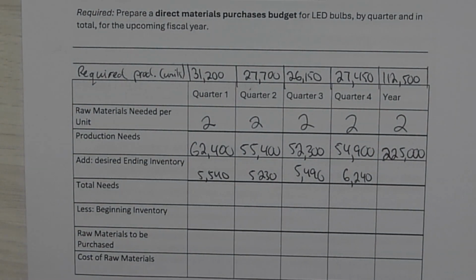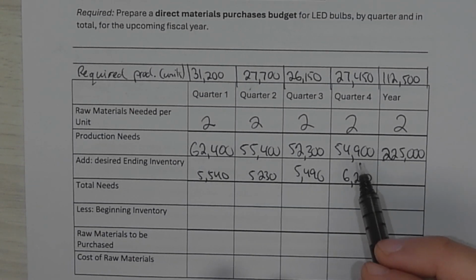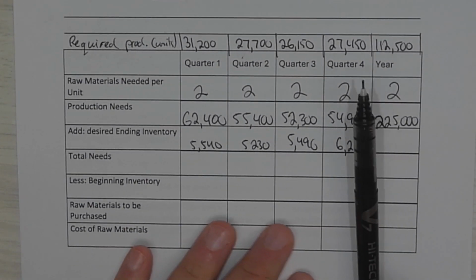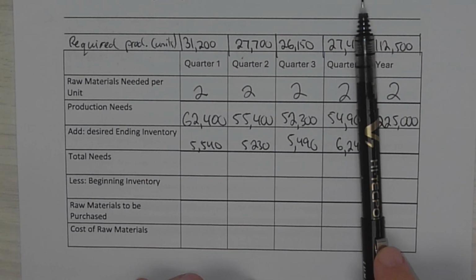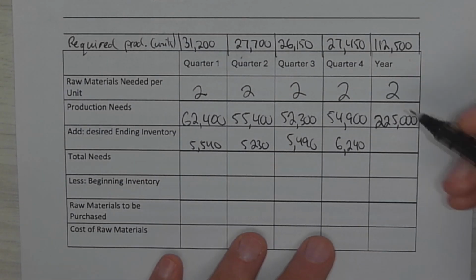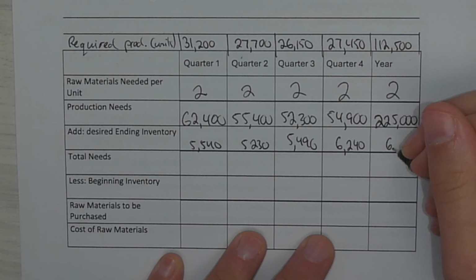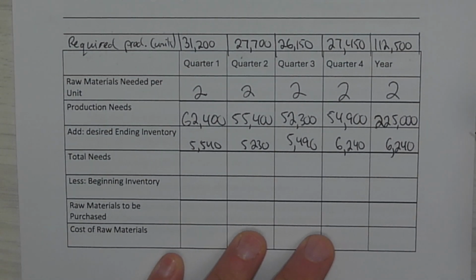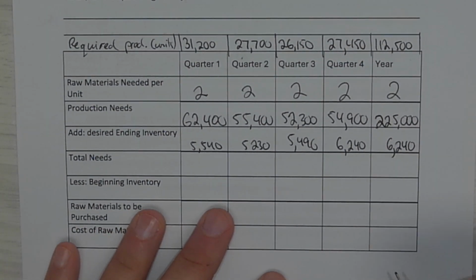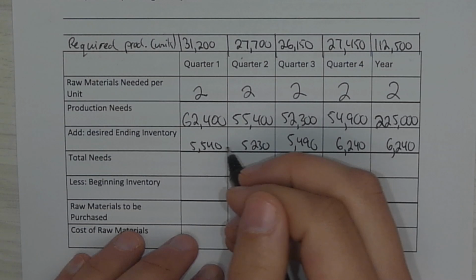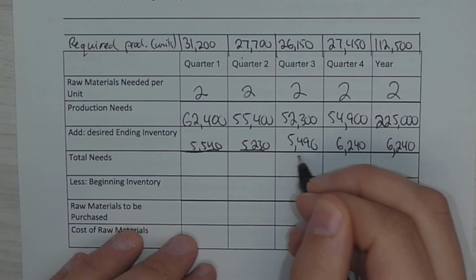So our desired ending inventory, again, we don't add this up. You're going to want to think of this chart where your annual total is like a separate question. Well, at the end of the year, we would like to have 6,240 remaining. So now we know our annual and our 4 quarters, what we need. We can add them all up.